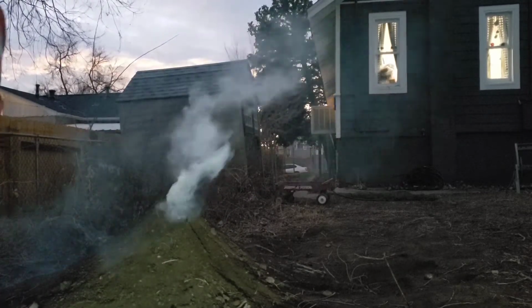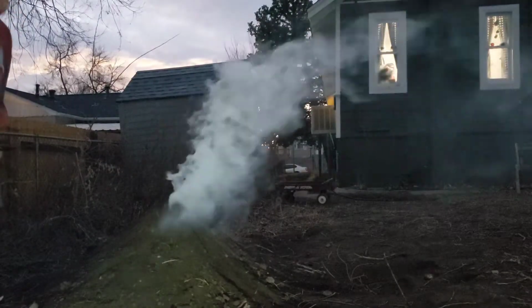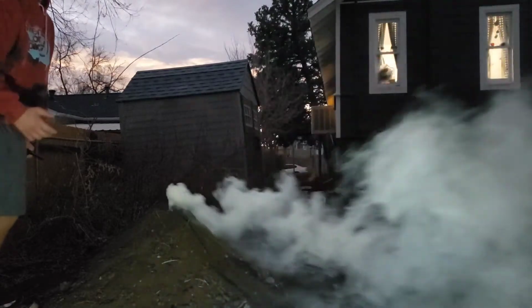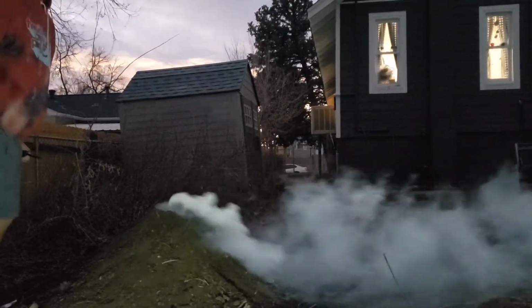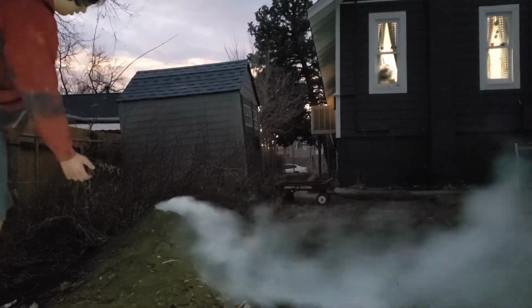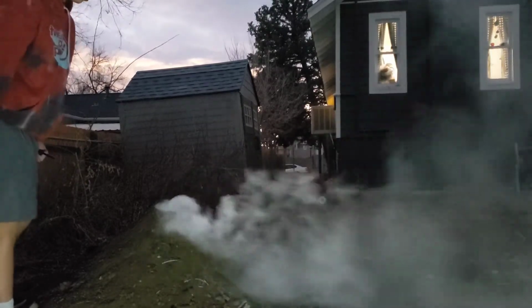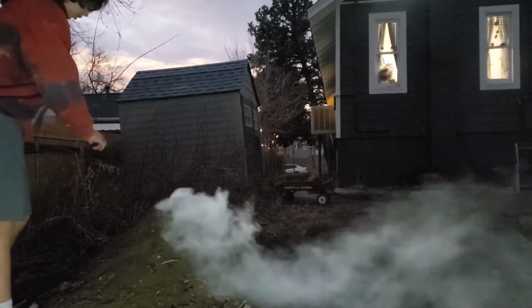As you can see, ash is little bits of lava that is blown up during an eruption and then ejected into the air. And it gets blown downwind of the volcano, which is happening right here.